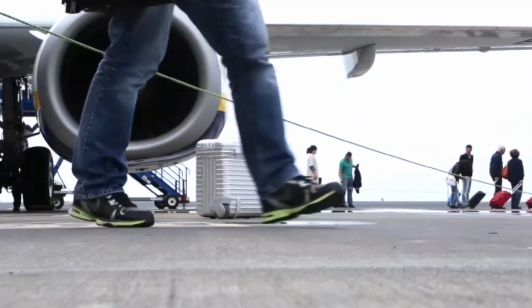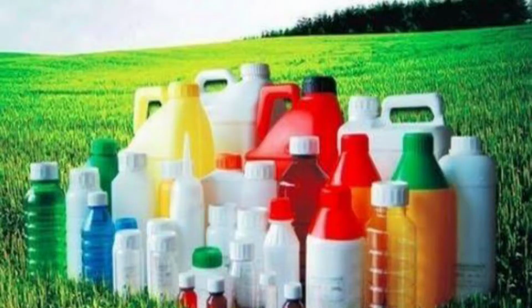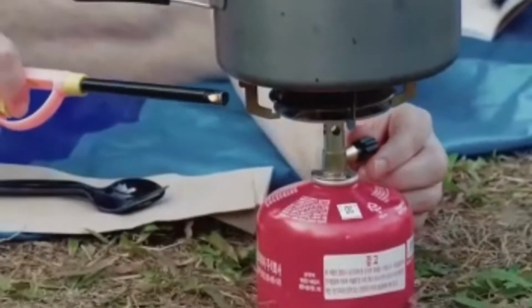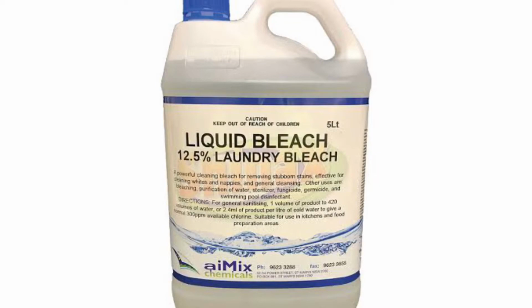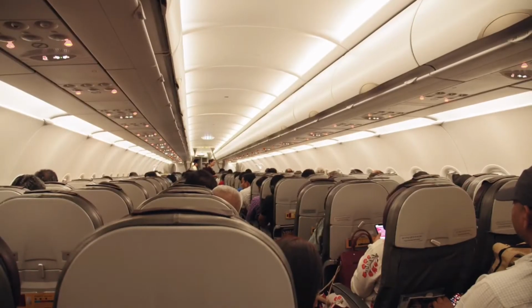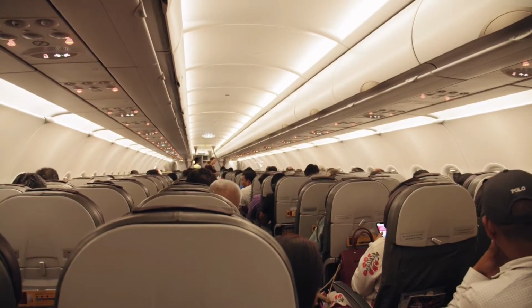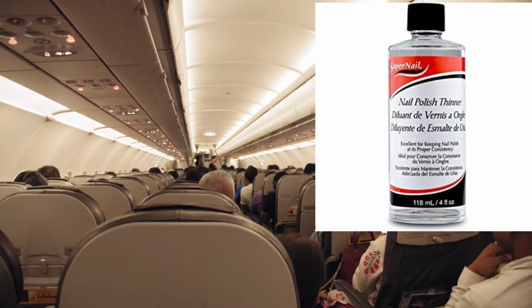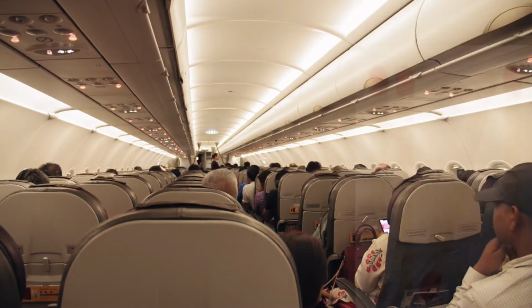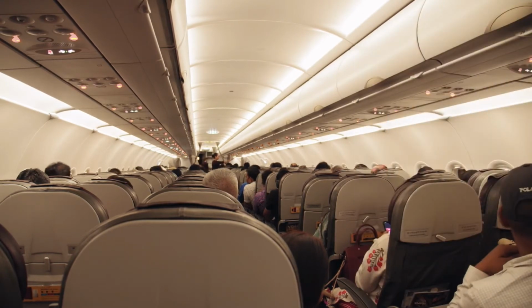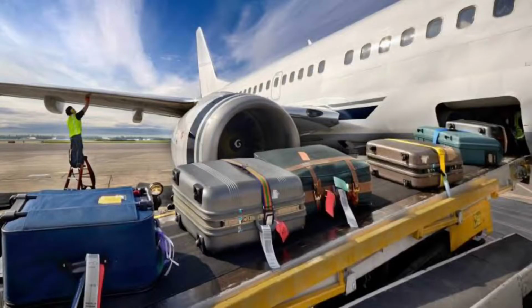You cannot carry pesticide inside the cabin, nor gas cylinders, aerosol, phenol, or bleach in the carry-on baggage. Now let's talk about thinner, which is used by ladies to remove nail polish. Paints, lighters, as well as matchsticks, you are also not supposed to carry in your hand baggage. All such things you can carry in your check-in baggage which goes to the cargo hold.